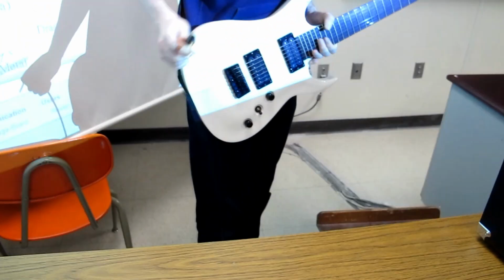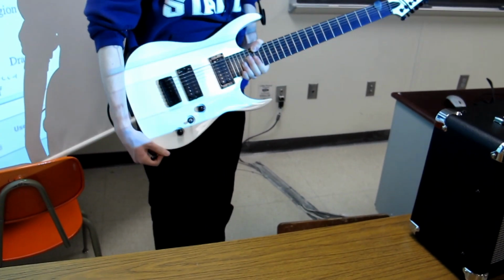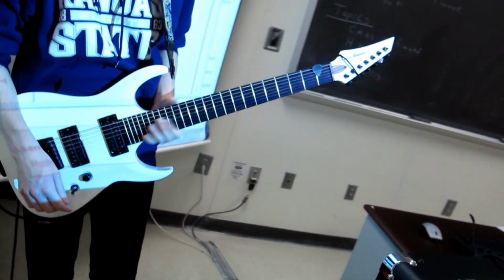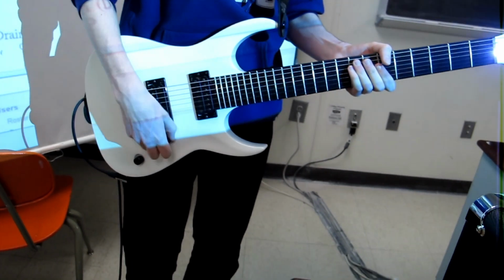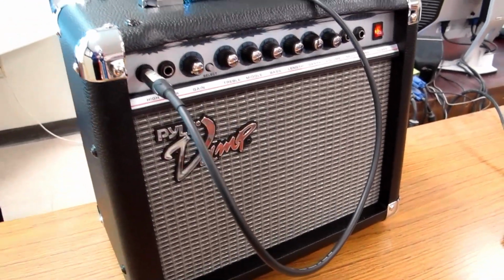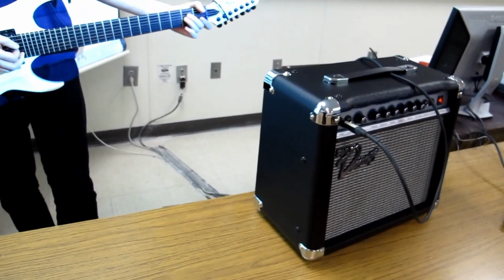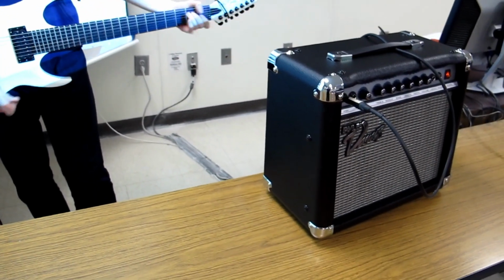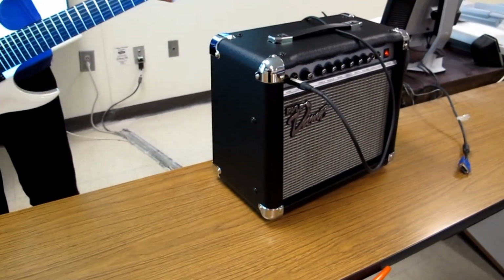But let's go ahead and plug it in and see if it buzzes when we get plugged into the guitar. I'll turn the volume down, maybe. Are you plugged in? Yep. Actually, I didn't turn the volume down, and I think the buzzing's gone. Yeah. It's got the reverb on. Go ahead. Okay, that's pretty loud.